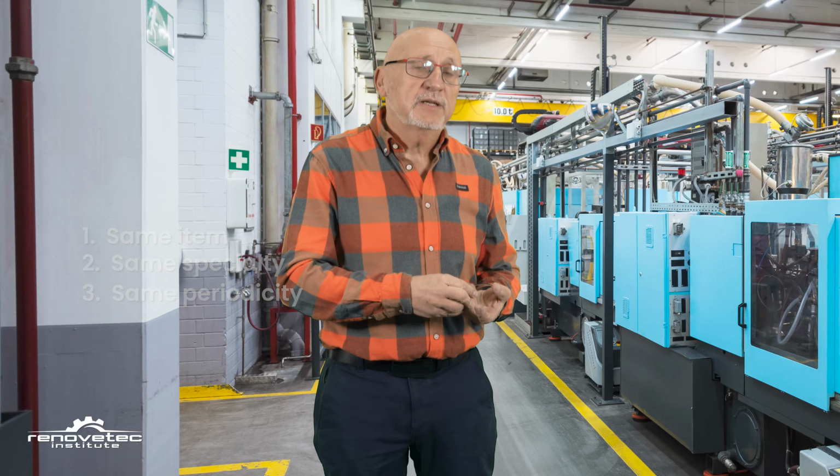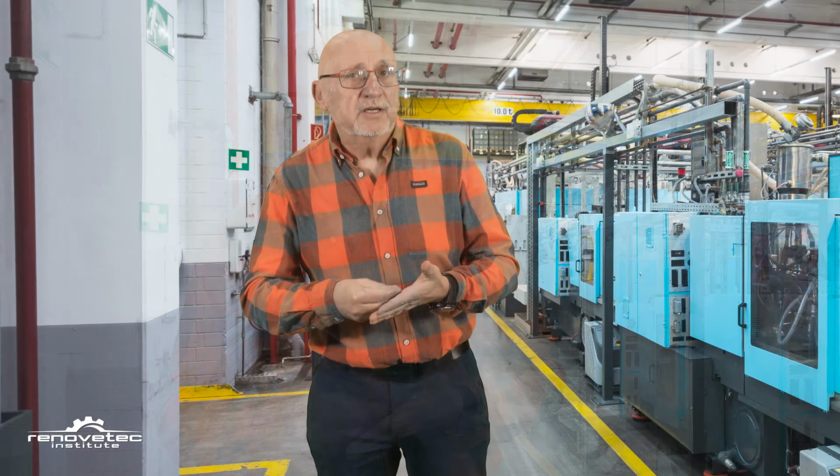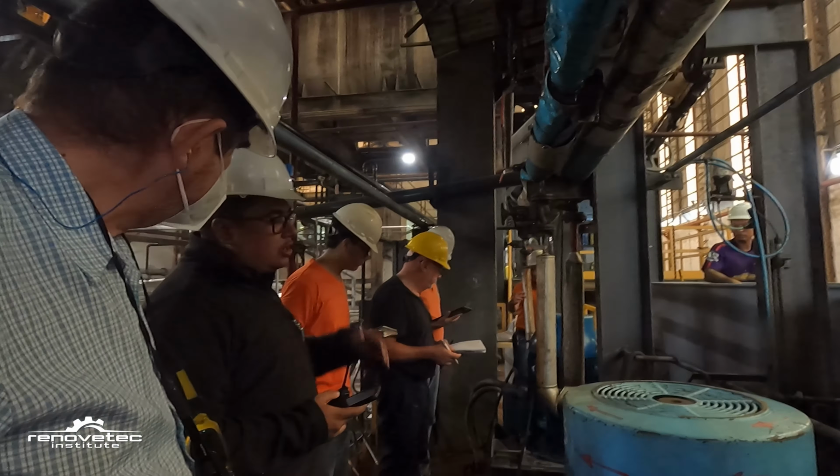Then we can have, for example, the job plan of the compressed air system, mechanic and yearly. That means that the mechanic, one time per year, must go to the compressed air system and do some verification or certain systematic activities. This technique has some problems.